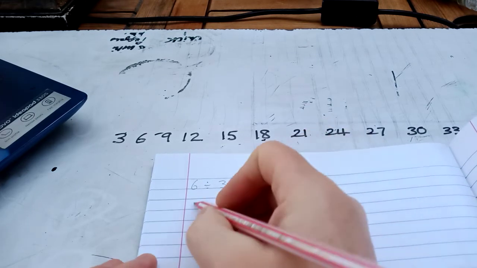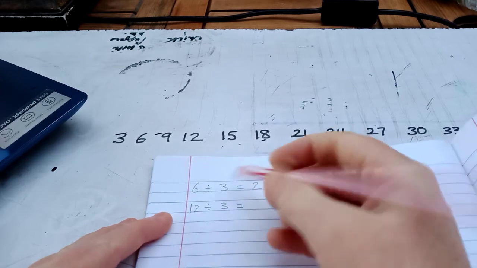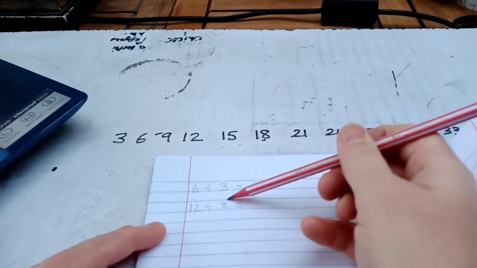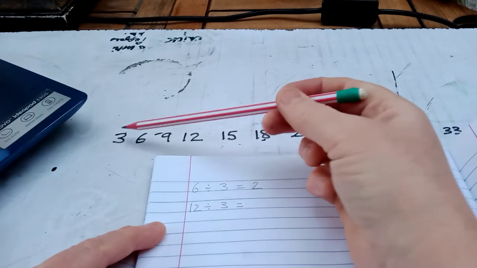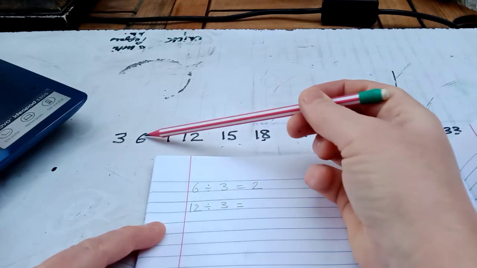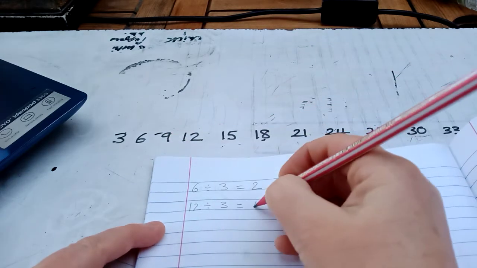The next one is 12 divided by 3. See that I've missed a line, so not all squished and squashed up. Well, how many 3s go into 12? So here's 12. Where's 12? That's 1 lot of 3, 2 lots of 3, 3 lots of 3, 4 lots of 3.